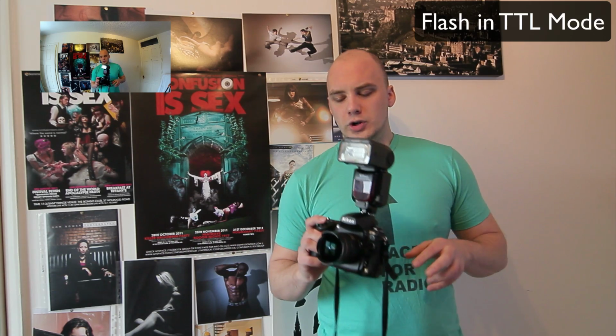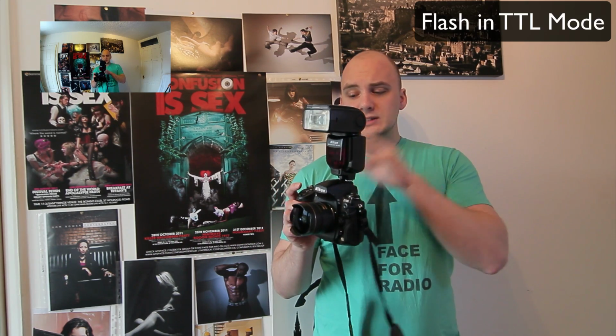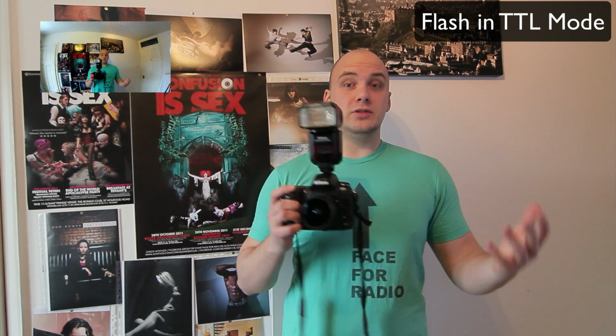To show you a whole bunch of different ways of how you can change your flash exposure when your flash is on your camera here. So I'm going to start off with the camera in P mode, program mode, which is a bit like auto. It pretty much does everything for you. And everything on the flash and on the camera is just set to how it is whenever you naturally get the camera.